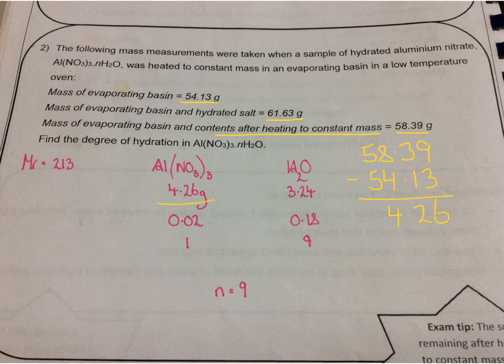Then, just like before, to get the mass of water, I need to get the mass of the hydrated salt first, which will be 61.63. Take away the mass of the basin, 54.13. That works out at 7.5 grams. Now, I take away from that the mass of the anhydrous stuff, so 7.5 take away 4.26 gives me the mass of water at 3.24 grams. And there's our mass of water.